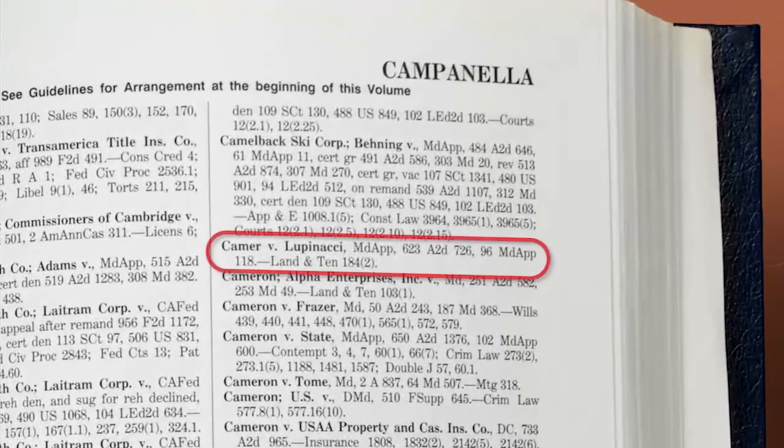Looking alphabetically, we find the Kammer case listed right after a case named Camelback Ski. Listed here is the citation to Kammer, confirming you have the right case, and all of the topics and key numbers where Kammer is listed in the digest. The Kammer case is only found under landlord and tenant key number 184.